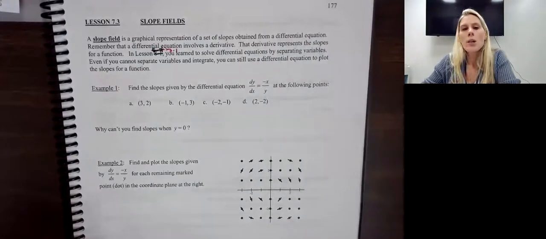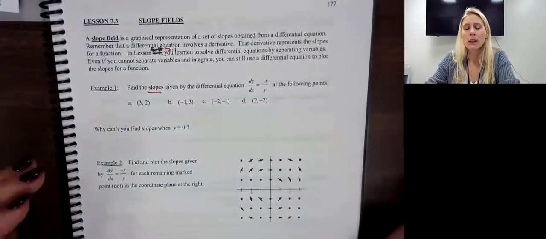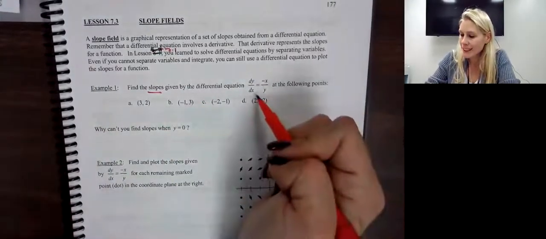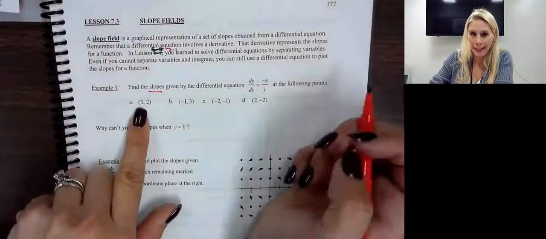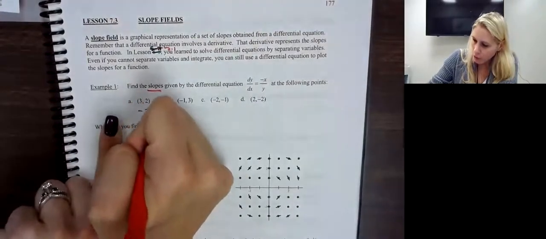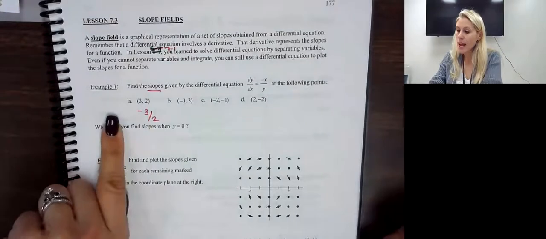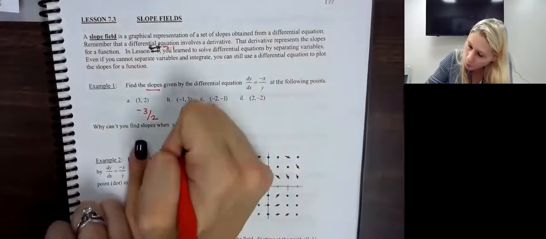over y. So here we're finding the slopes. Where do we find slopes? We find slopes in the derivative, right? Well, this is a derivative. So to find that slope at that point, all we need to do is plug in. So I get negative 3 over 2. At negative 1, 3, plug in, I get 1/3.